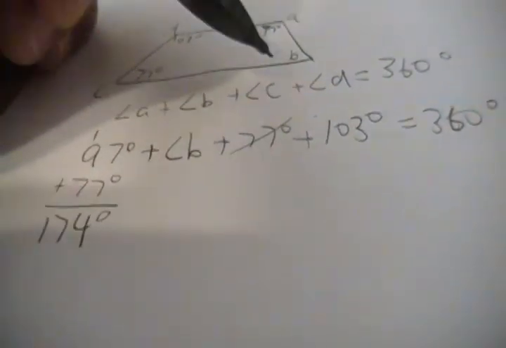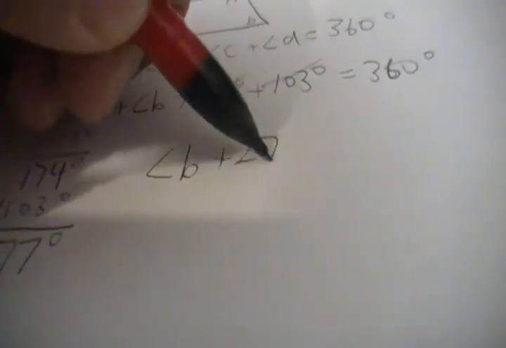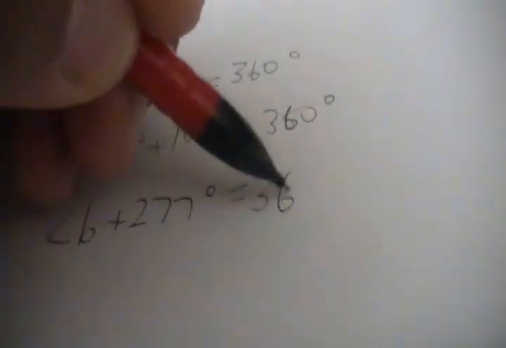Let's cross that out. Then let's add 103 degrees. 4 plus 3 is 7. 7 plus 0 is 7. 1 plus 1 is 2. 277 degrees. So this equation becomes angle B plus 277 degrees equals 360 degrees.